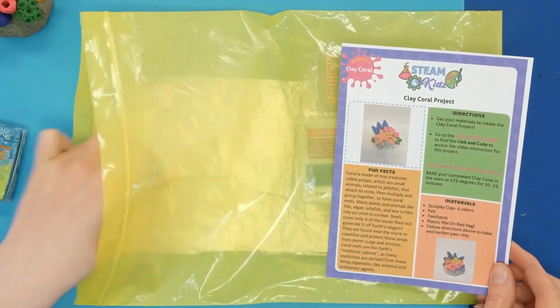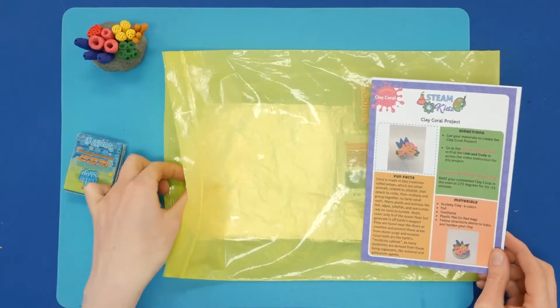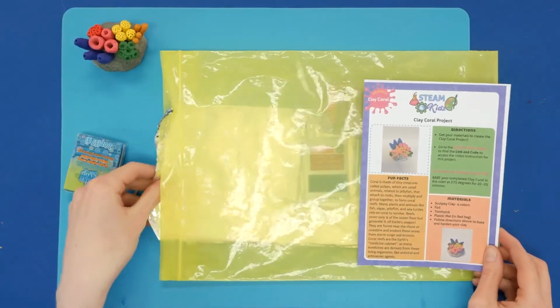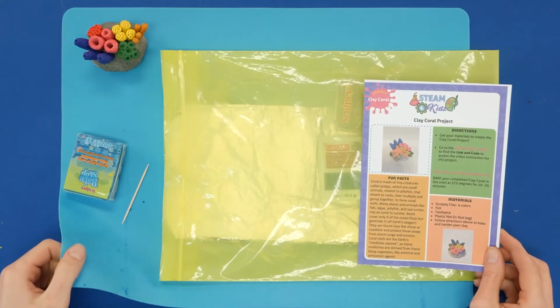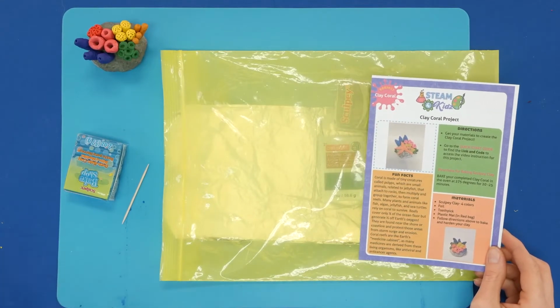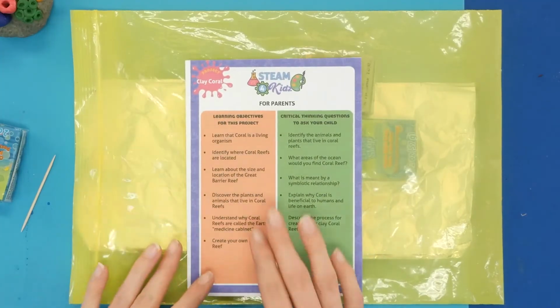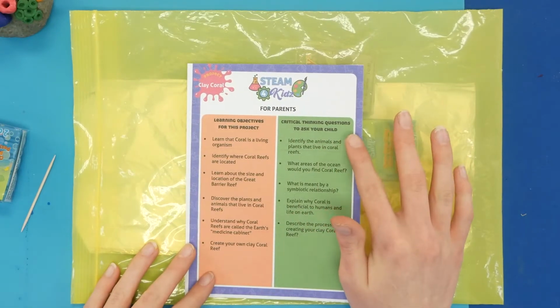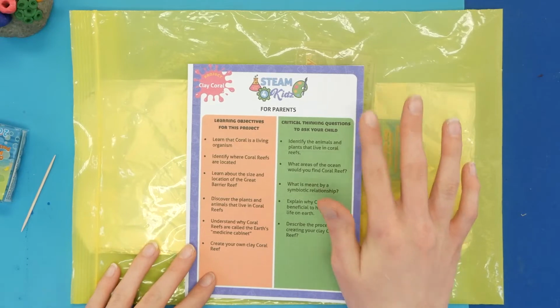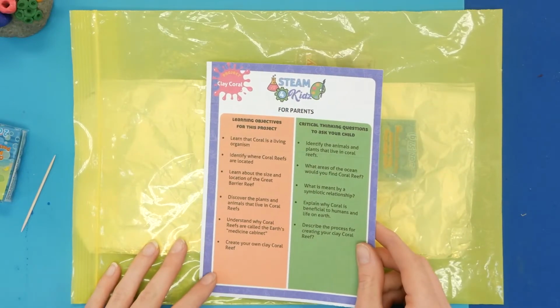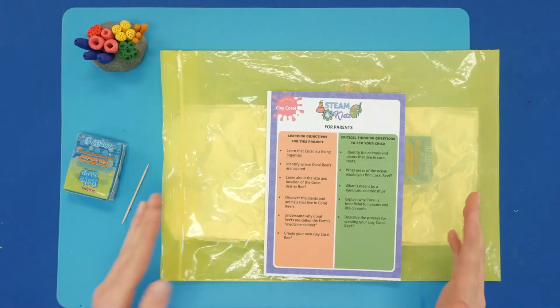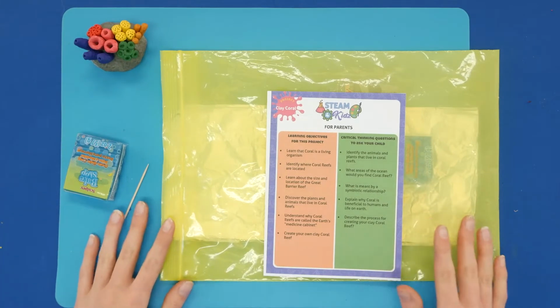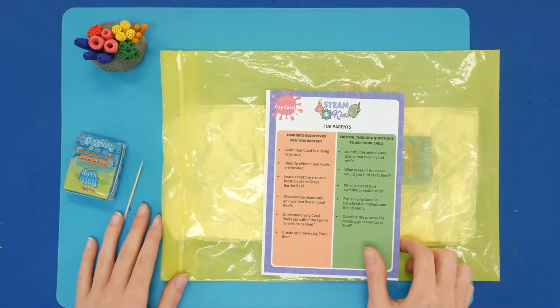You will need a toothpick, some aluminum foil, and a plastic mat. This will be in your red bag. On the other side, we have some learning objectives for the project and critical thinking questions to ask with a parent or friend. This side will be mostly for the parents to look at after the project. Okay, now that we know the materials that are in the project bag, let's get started with our lesson.